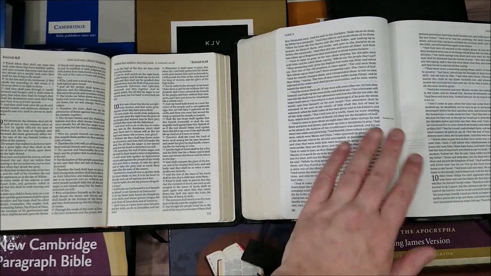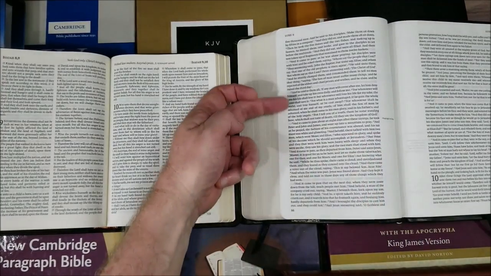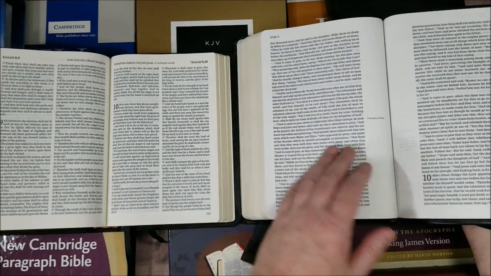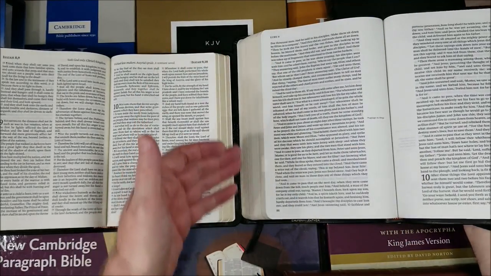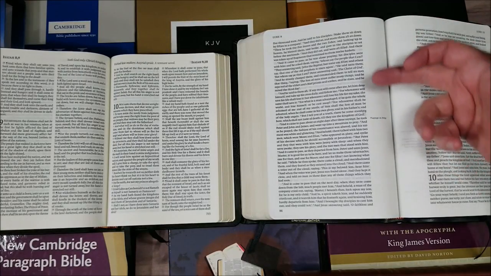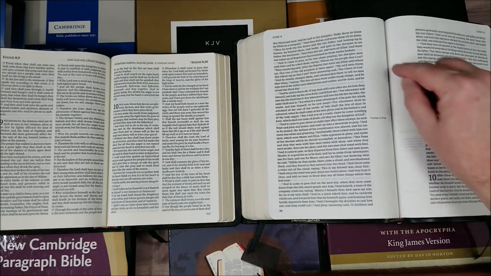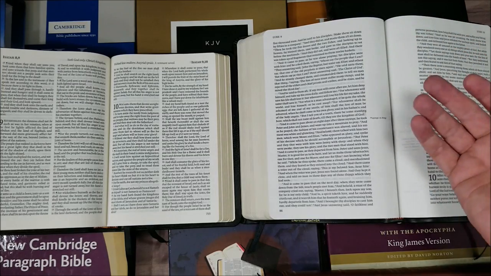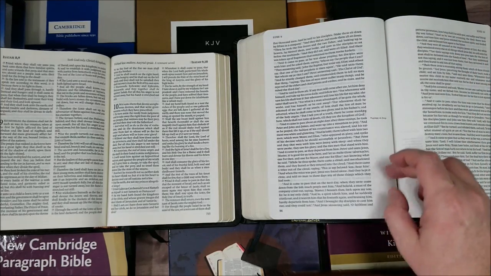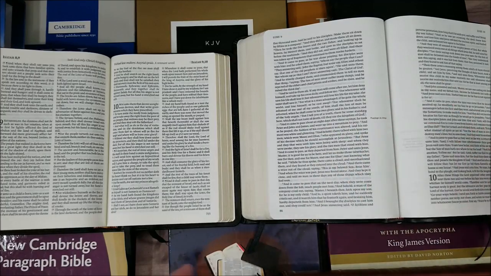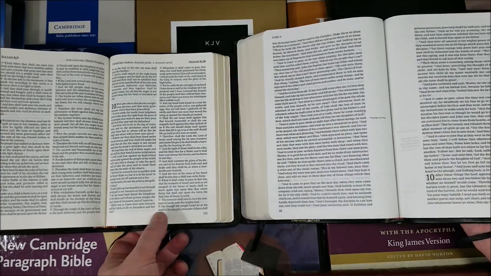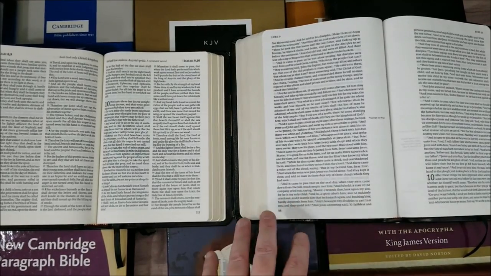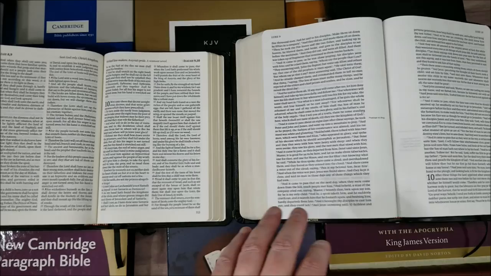Now, on one hand, I do like paragraph because it keeps things in context. And I've mentioned before how I like to have the section headings, because they point out the different topics. And I like to have the updated words, or a glossary in the margin, because it shows what the words mean, for words that have changed meaning.